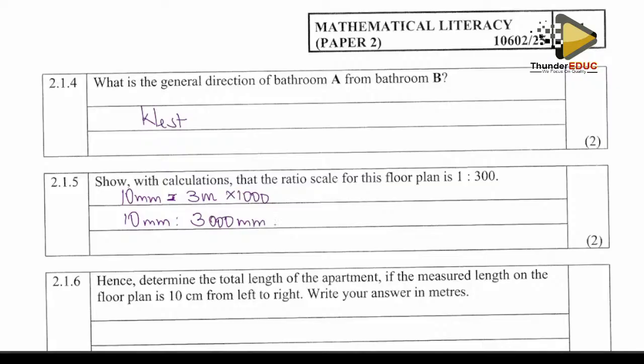Now they are both millimeters. I need to make this 1. So I divide through by 10. I divide through by 10. This goes with that, which is 1. Now, 30,000 divided by 10, this 0 will cancel with that. It becomes 300. So indeed, I've shown that the scale is 1:300.